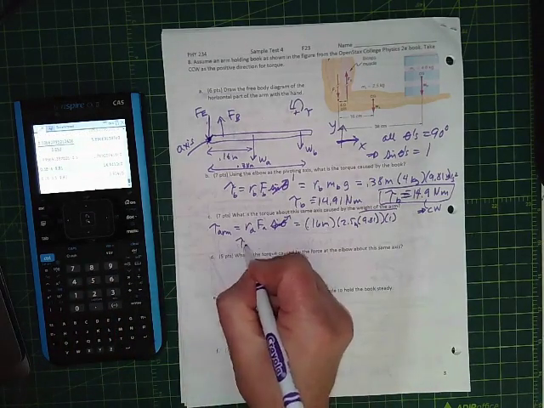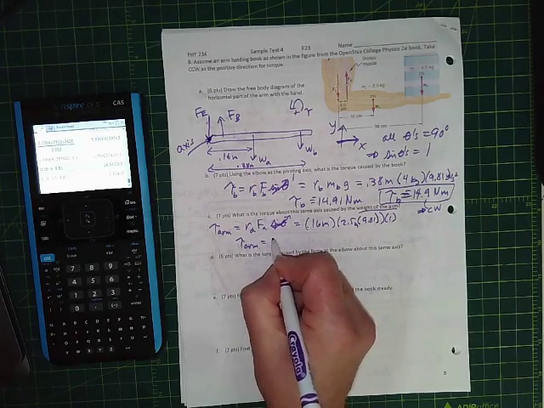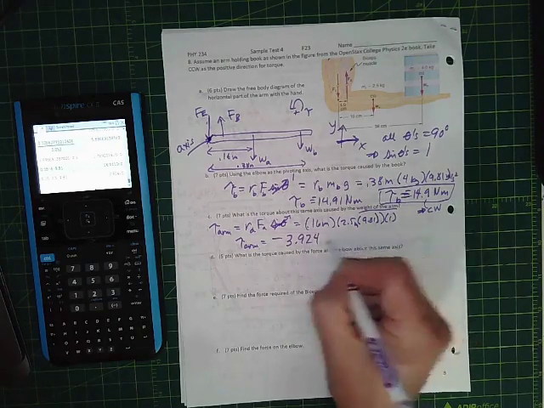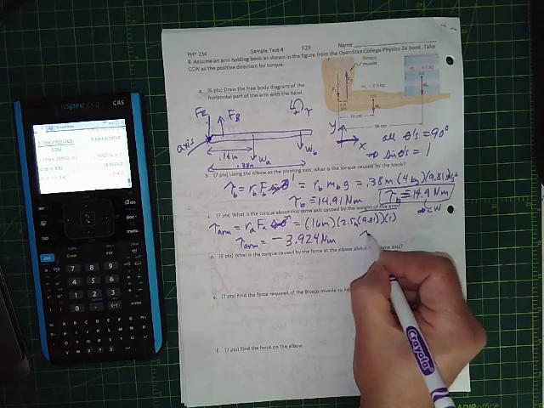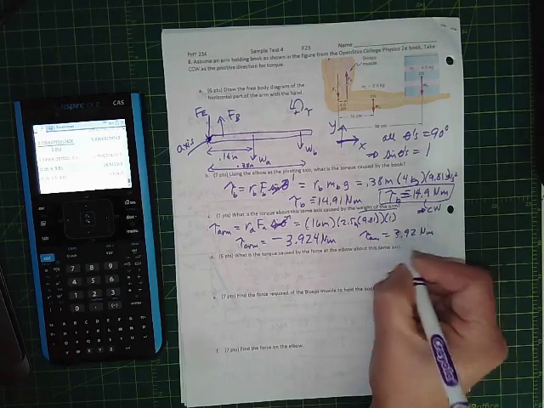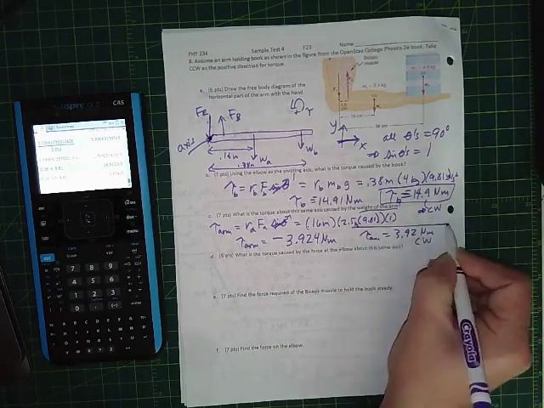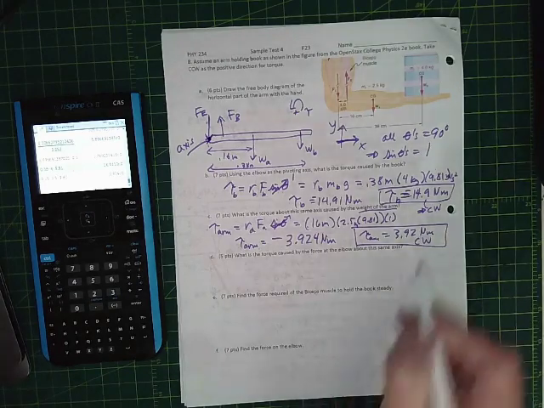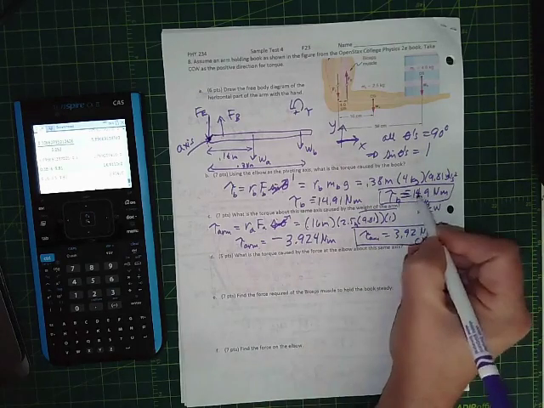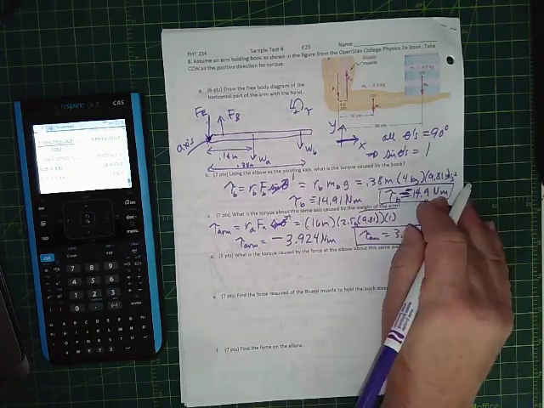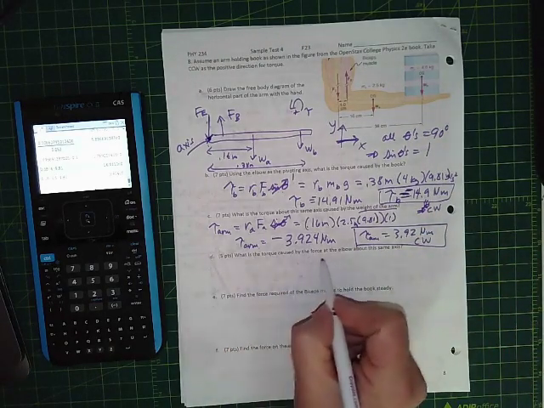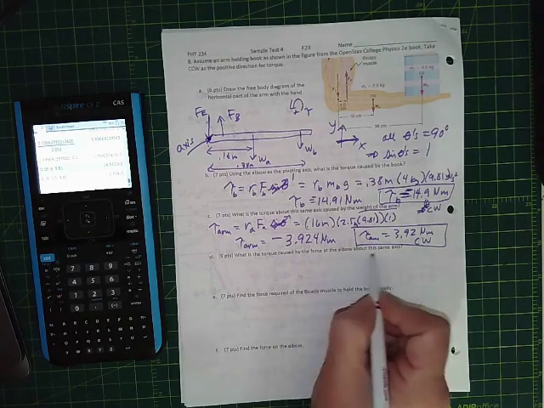So the torque of the arm, negative 3.924. With multiple sig digs, torque of the arm is negative 3.92. We can say clockwise. Okay. Just to be clear, you can give it a sign, or you can say clockwise. Hopefully it's not confusing. What is the torque caused by the force at the elbow about the same axis?